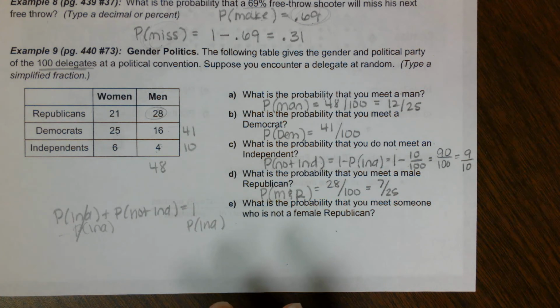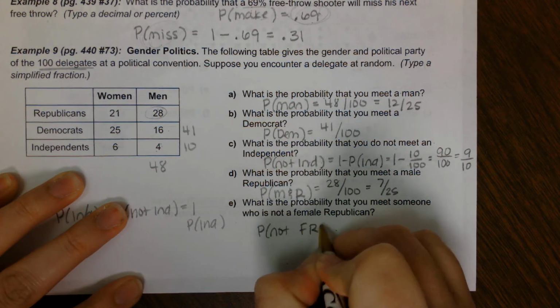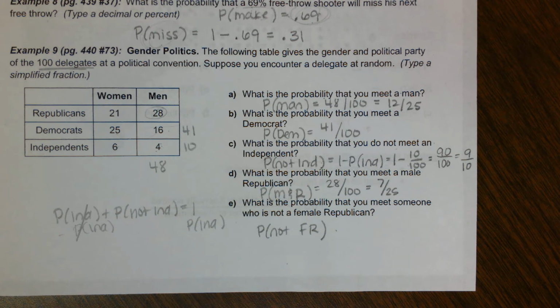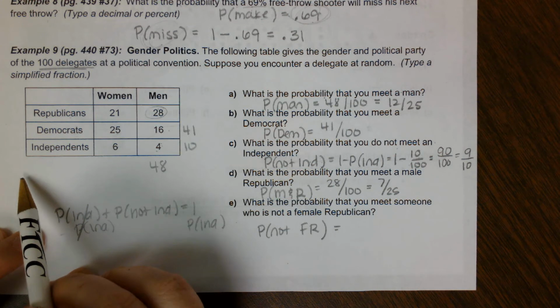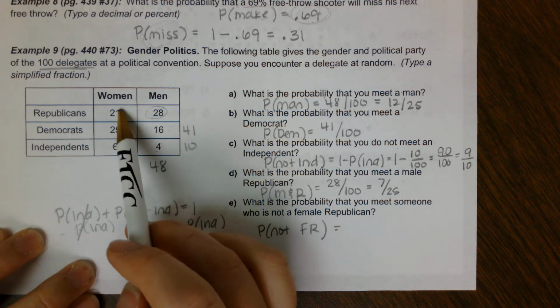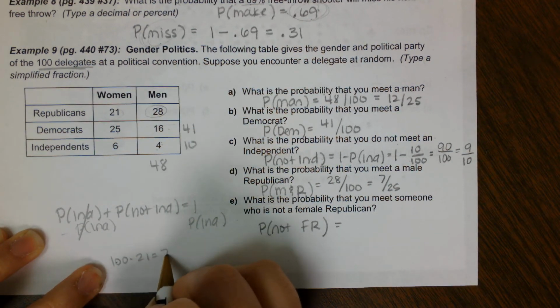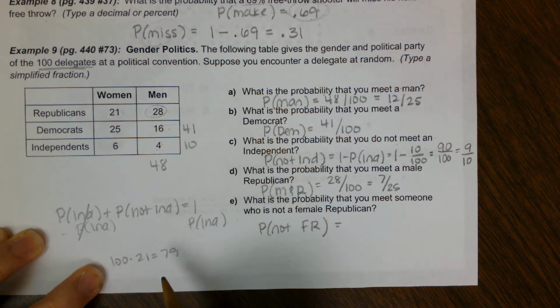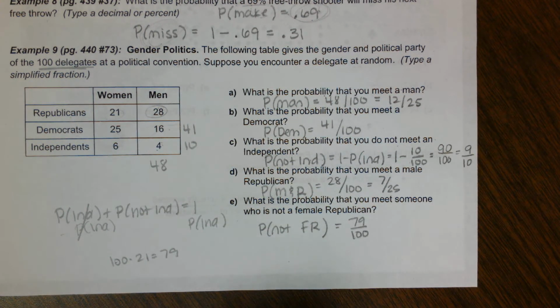Okay, so what is the probability that you meet someone who is not a female Republican? So someone who isn't a female Republican. We have 21 female Republicans. So if 21 are female Republicans, that means I have 100 minus 21, just 79 that aren't. So 79 out of 100 that aren't, which is already reduced to a simplified fraction.